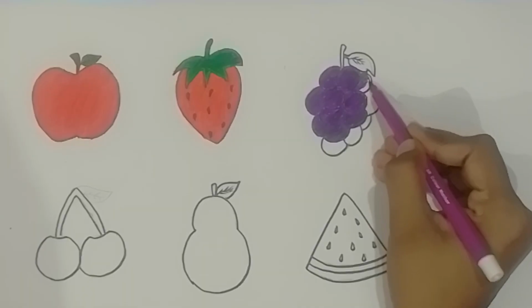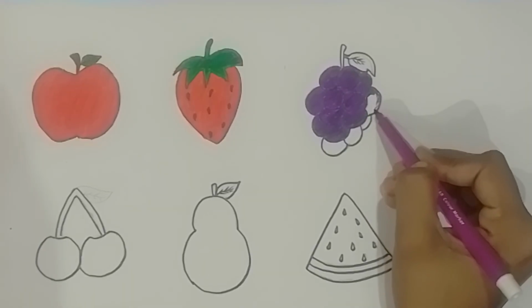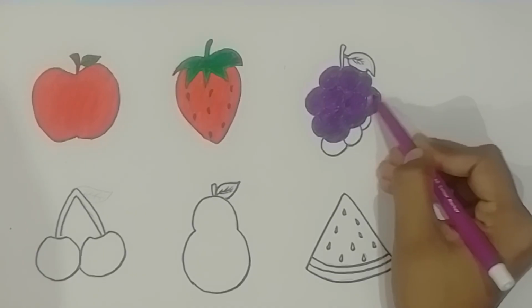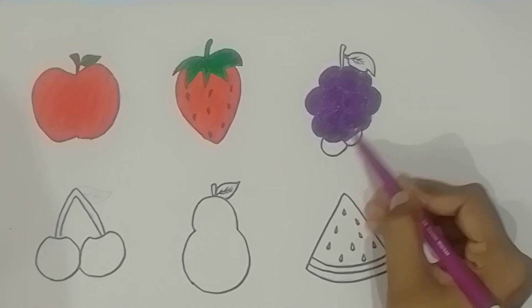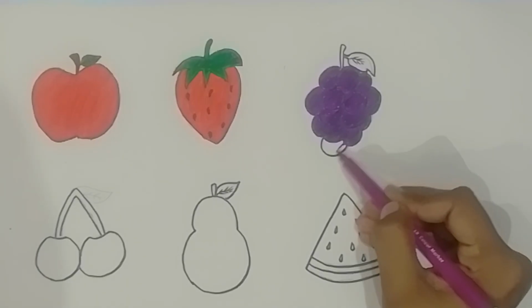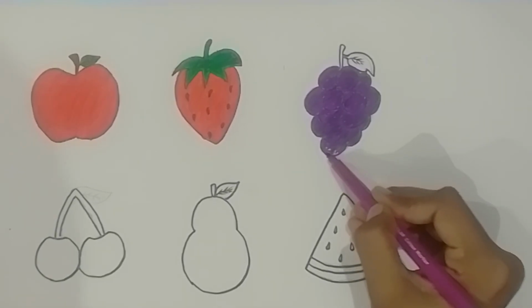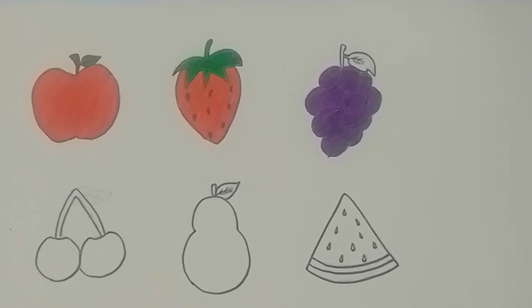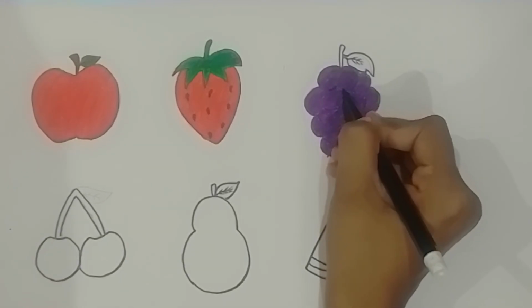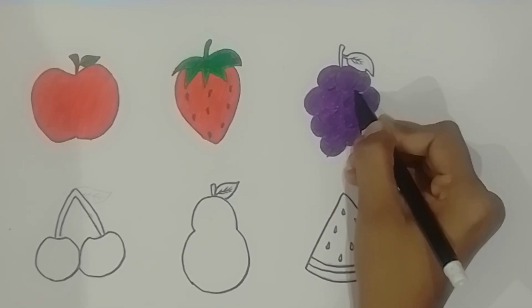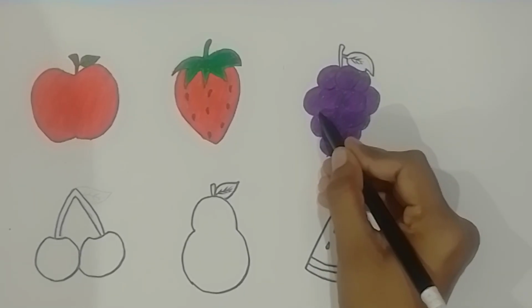O is for owl. P is for pet. Q is for queen. R is for rain. S is for sun. T is for train. U is for umbrella. V is for van. W is for whale. X is for xylophone. Y is for yo-yo. Z is for zebra. Now you know your ABC. Sing again with me.